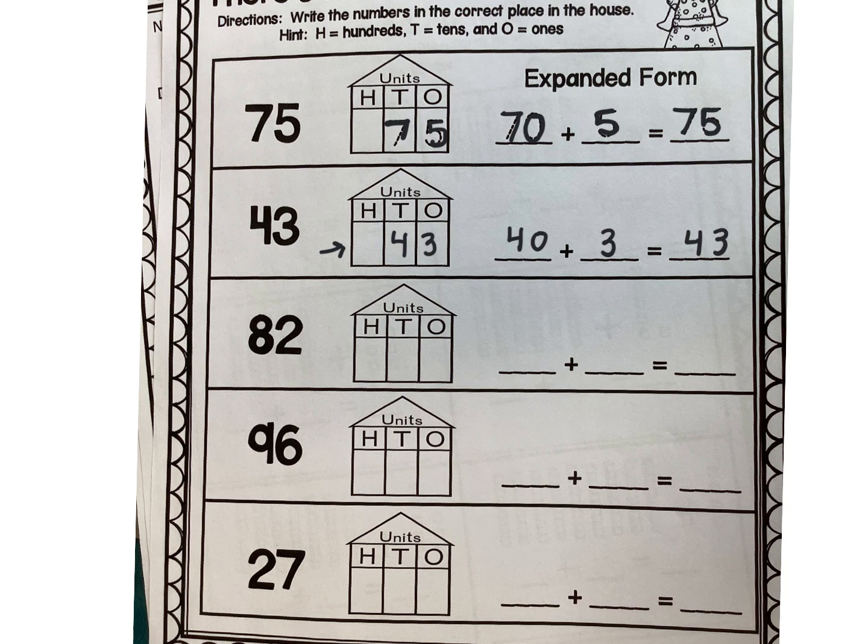Okay, let's try 82. 82. 80 plus 2 equals 82. Okay. Two more numbers. We have 96. So listen to what we said. We said 90. So we do 90 plus 6 equals 96.